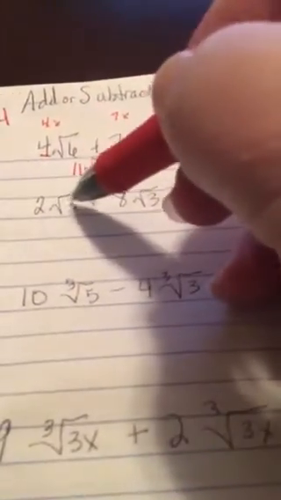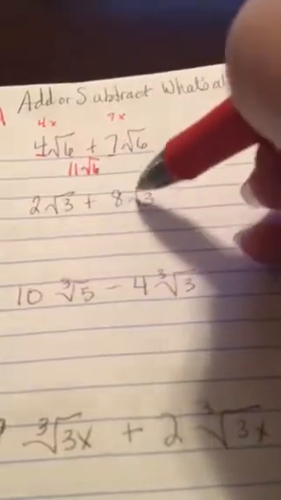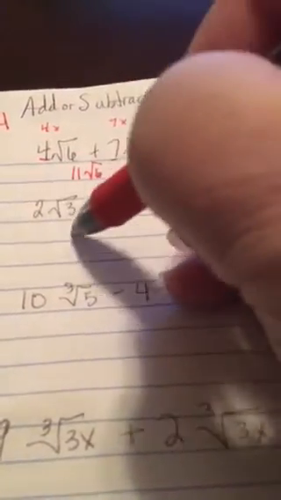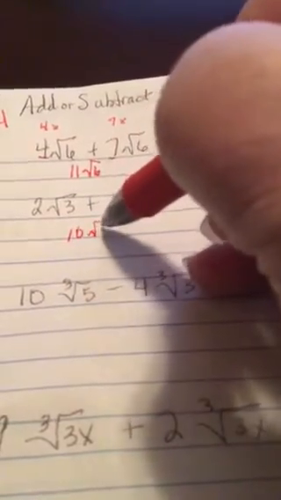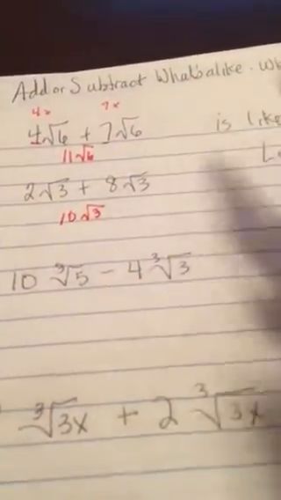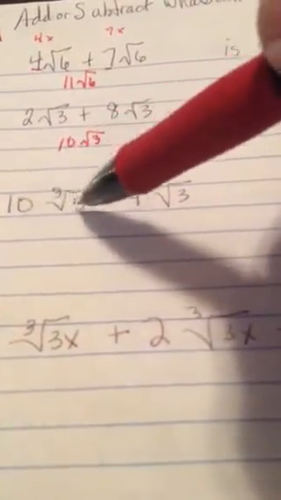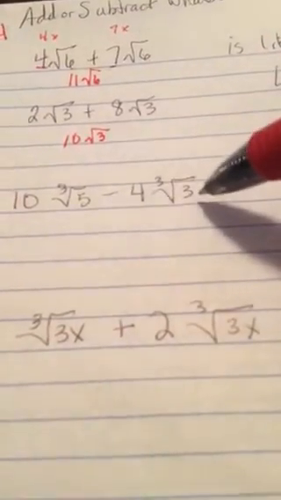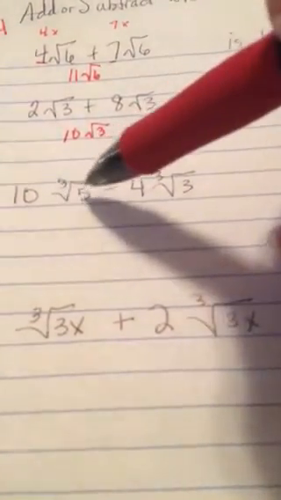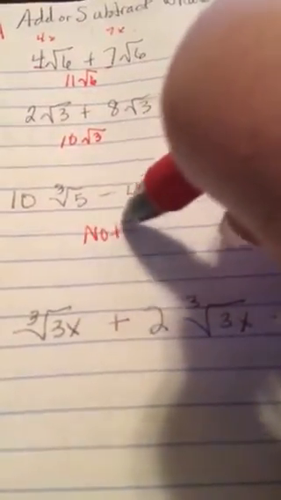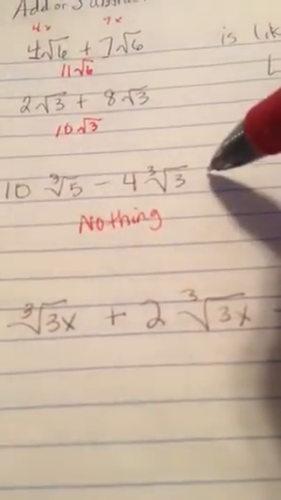So the same thing happens here. These are the square root of 3, square root of 3, so they're alike. So we can say 2 plus 8 is 10, and we have the square root of 3. Not too bad. Then we come down here to the next one, and notice here it's 10 times the cube root of 5 minus 4 times the cube root of 3. Now they have the same index, but they don't have the same base. So you can't do anything to this. That would just be the answer. We'd just write that whole thing all over again.